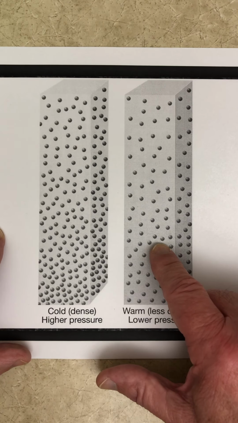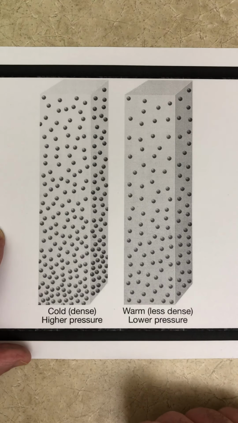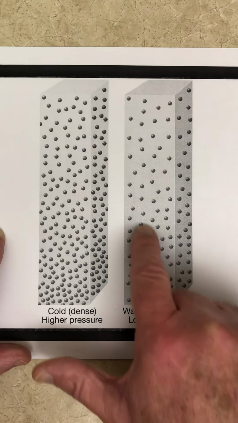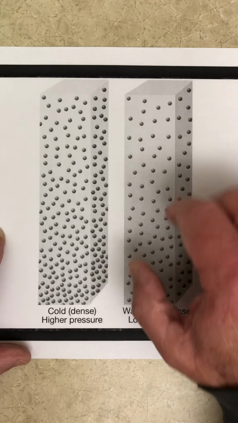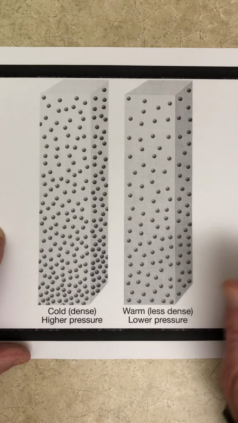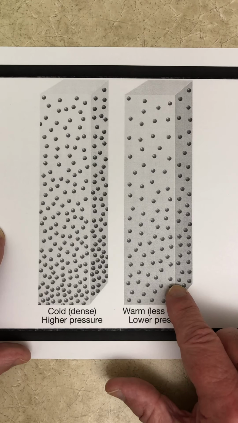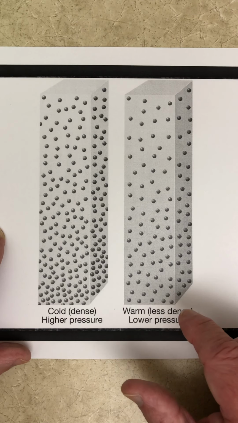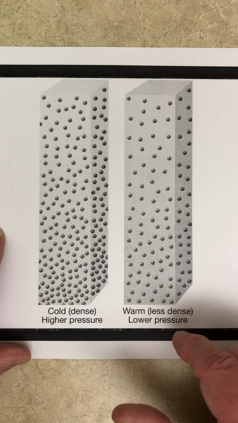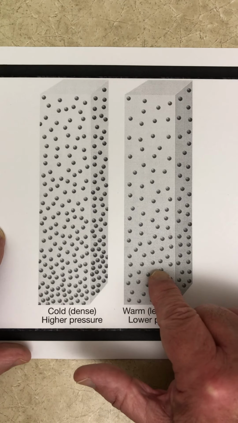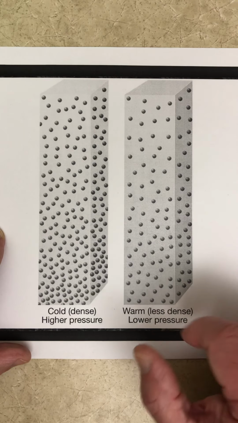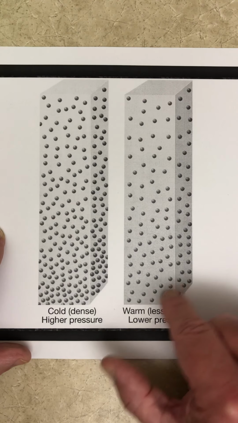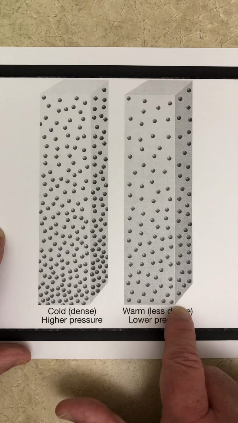column of air. When you increase the average kinetic energy of the air molecules, you're going to increase the spacing between those air molecules. Okay, they're going to be vibrating around like crazy, and that's going to increase the spacing between the air molecules. When you increase the spacing of the air molecules, that's going to decrease the density of the air. Okay, and when you decrease the density of the air, that's going to reduce the pressure exerted by that column of air on the surface.